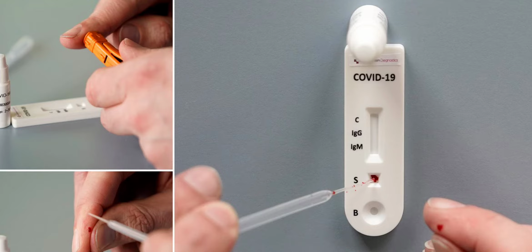Then the S port is used to load the sample, which is our blood sample, on that particular port. Then IgM, in this region we will see whether you have an IgM antibody or not. If you have an IgM antibody, you have an infection, but it is under control, or it may be in an initial stage.